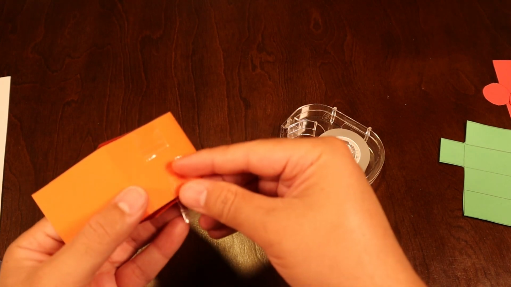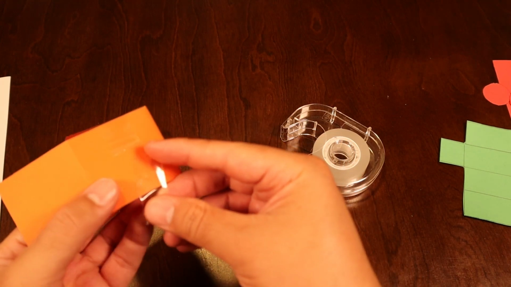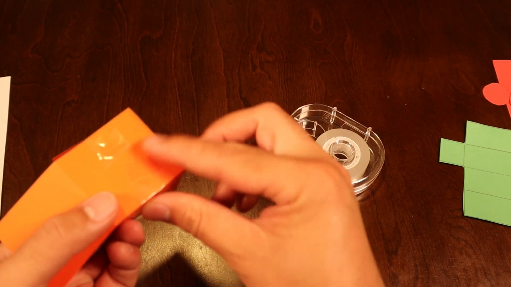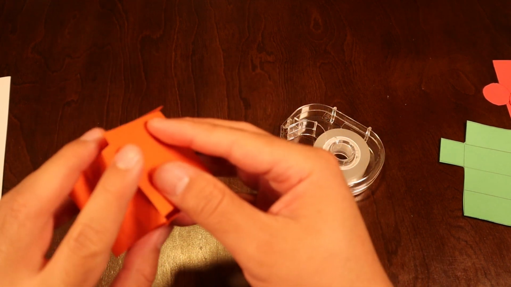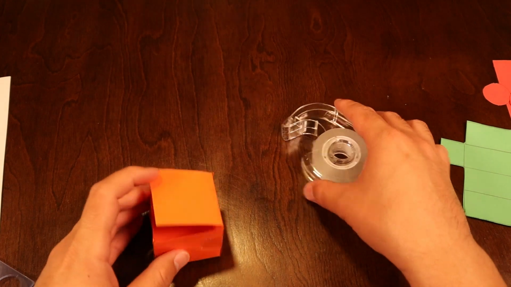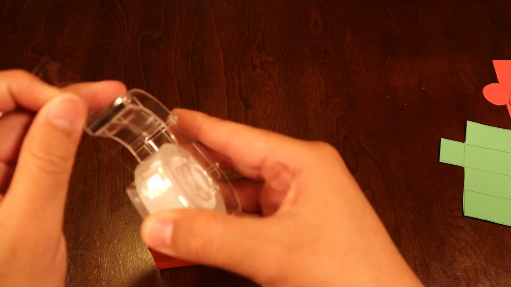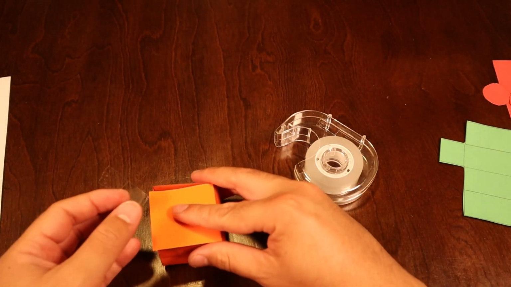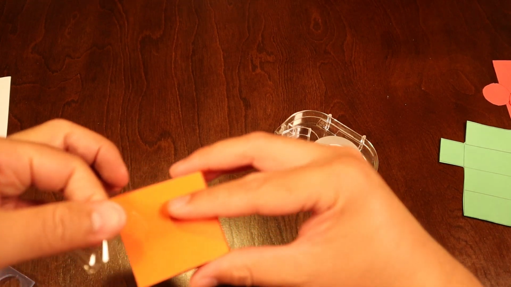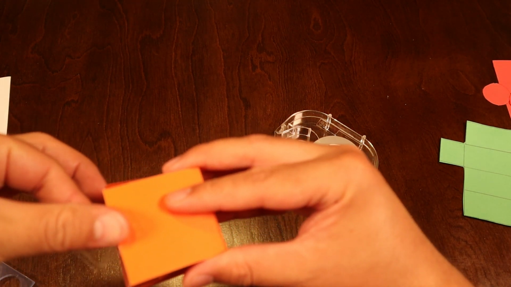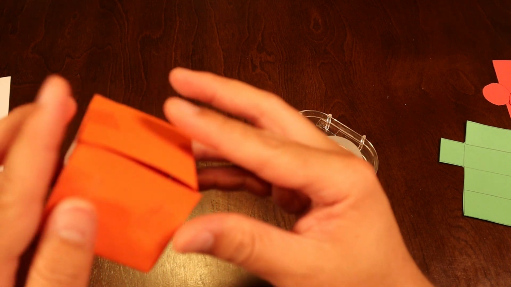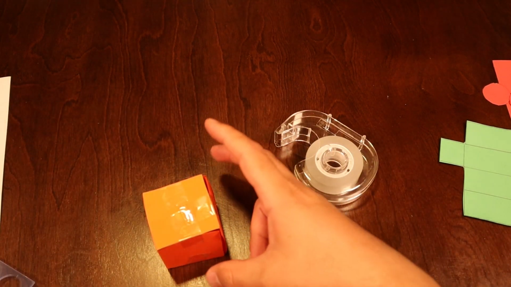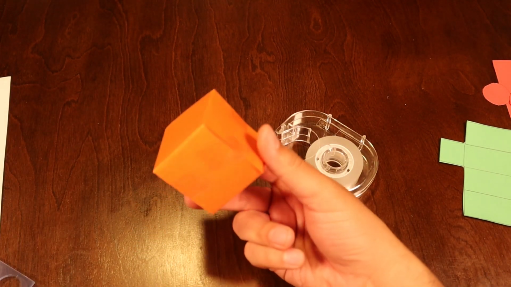And let's connect these two faces. Okay, so there we go. All right. One last piece of tape to close this off. There we go. So we have a cube.